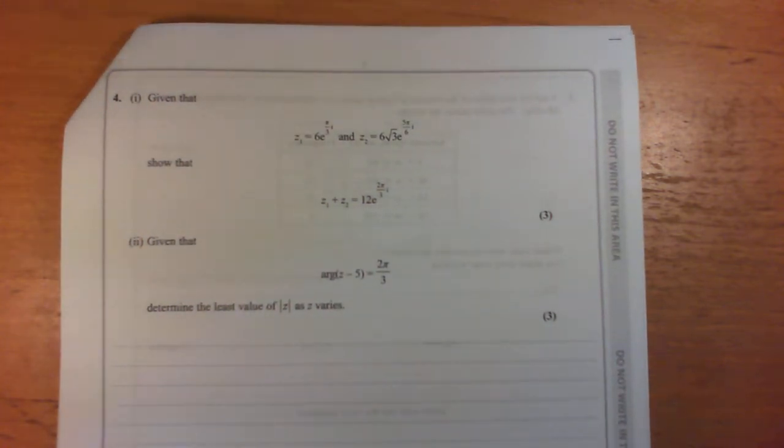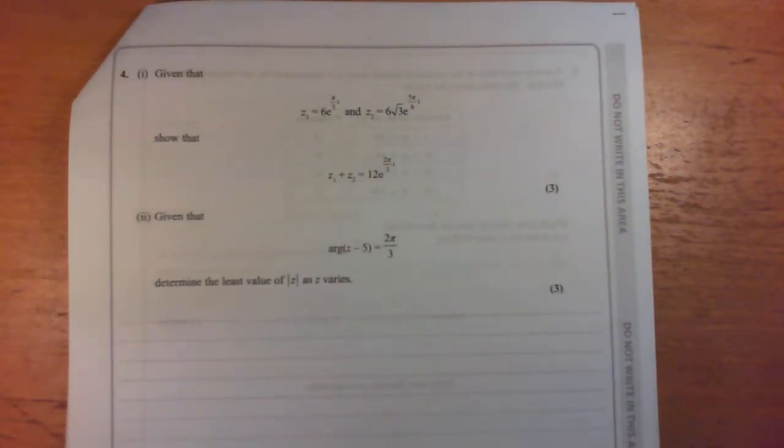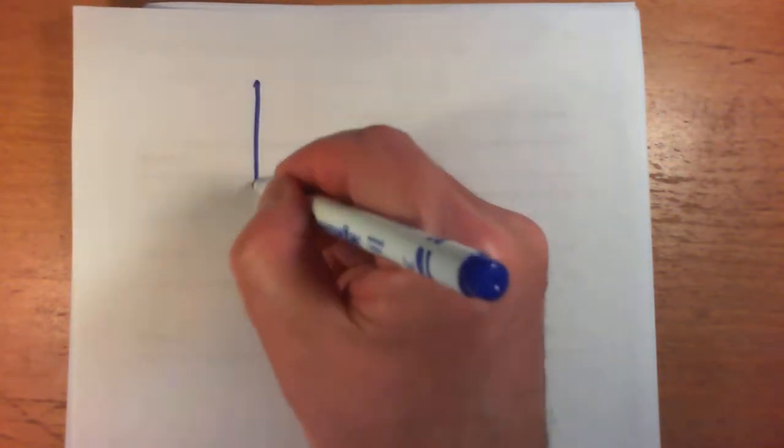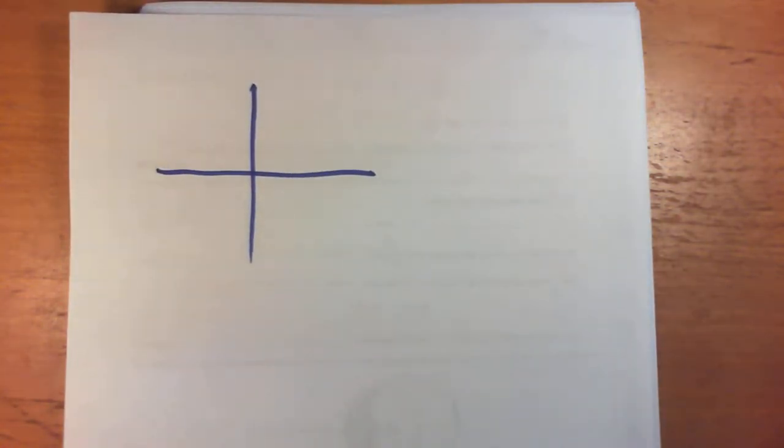The second part caused a bit more problems. Arg of z minus 5 equals 2 pi over 3. Now these arguments, as we've come across in the first question, essentially delineate, you can imagine a sort of coordinate system of r and theta.